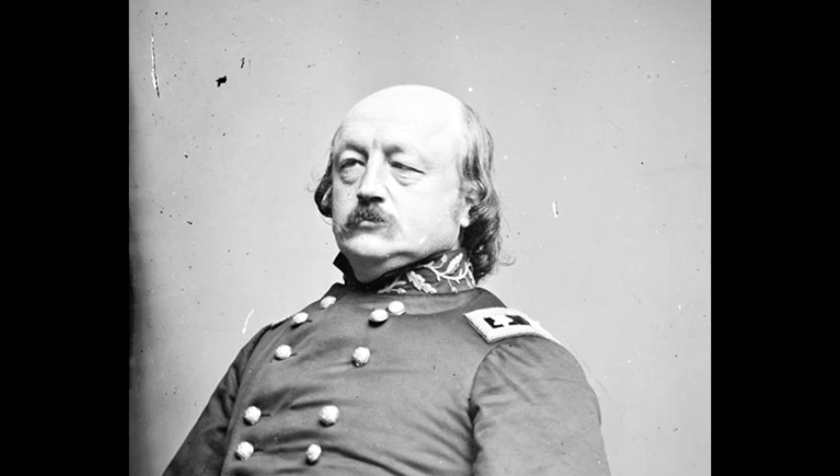Benjamin Butler became one of the most disliked generals of the American Civil War, upsetting many on both sides of the conflict. Benjamin Butler graduated from Colby College in Maine in 1838 and was admitted to the Massachusetts bar in 1840, where he established a large criminal practice.